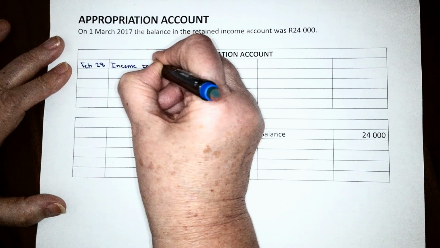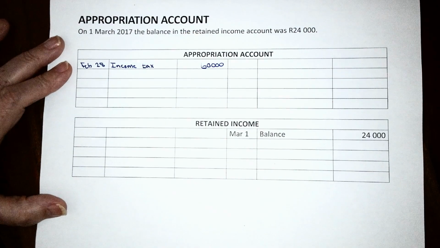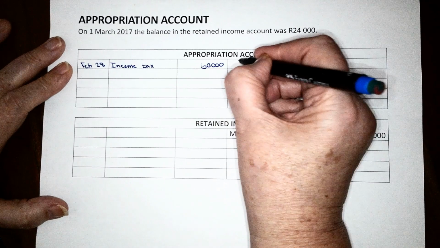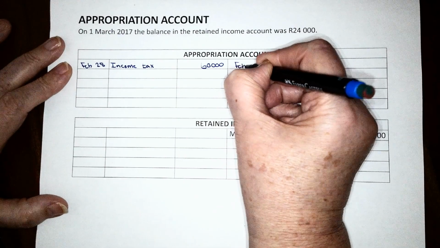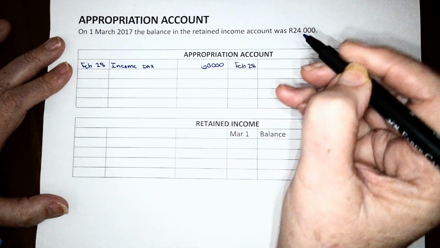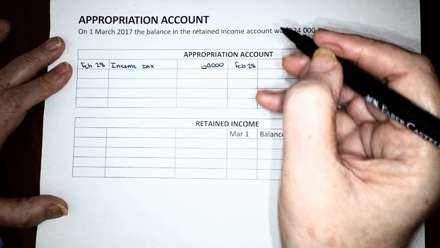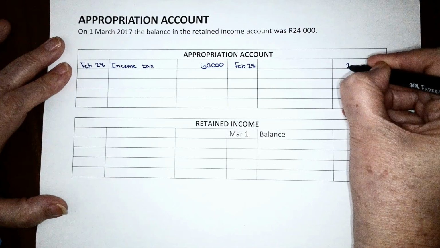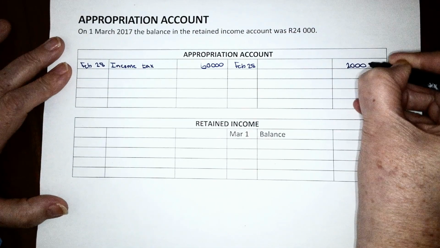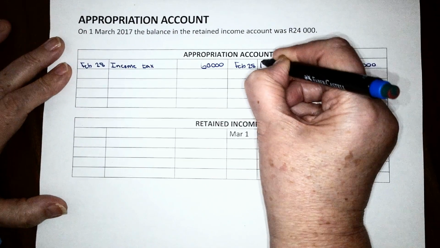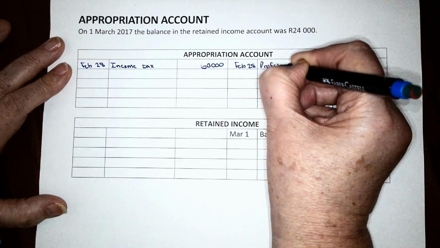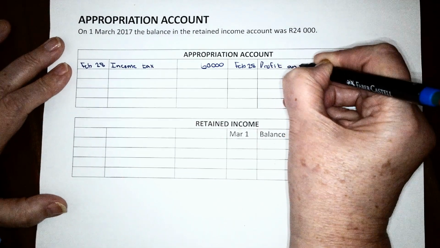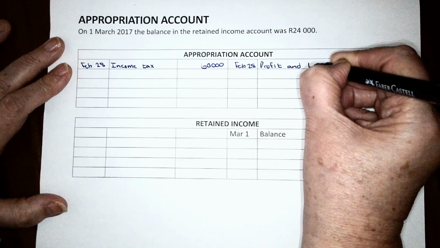Then we will do a profit and loss account where we calculate the net profit, and then that net profit is transferred to the appropriation account, and the net profit was 200,000 Rand. So this is transferred from the profit and loss after all the expenses were taken into account.